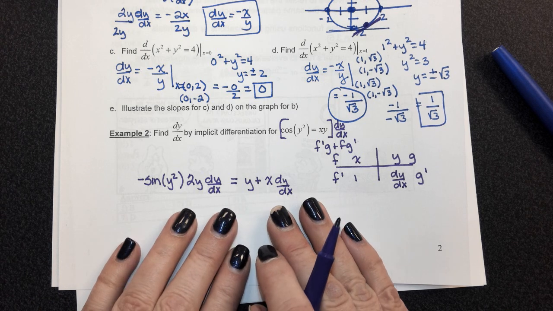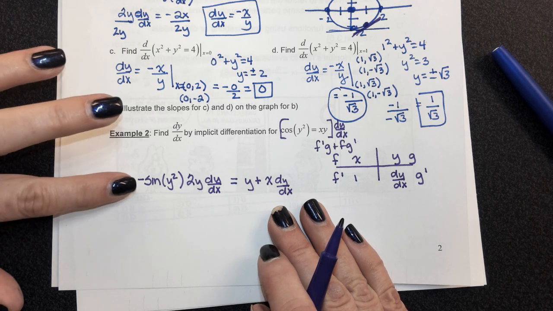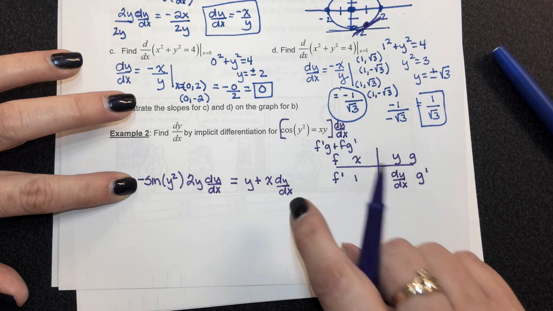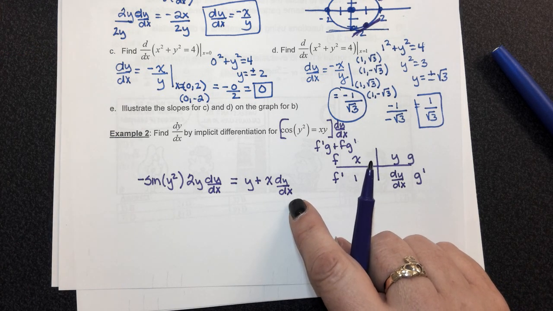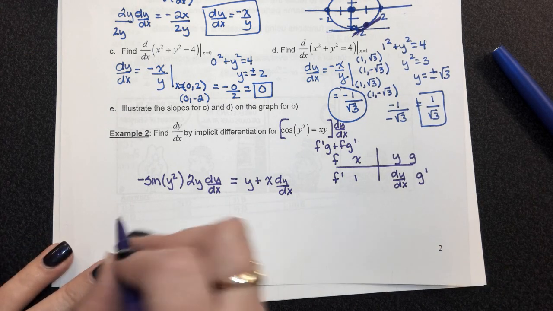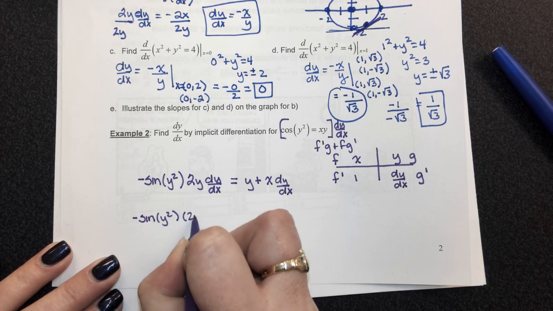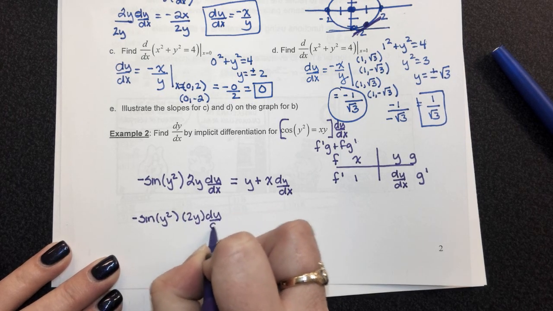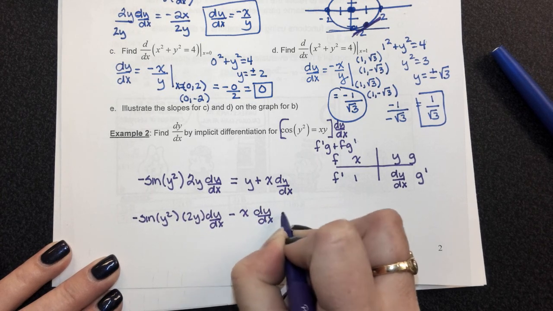So now you want to solve for dy dx. So how are we going to solve for dy dx? Remember, you're not solving for y, we're solving for dy dx. You have a term on the left that has dy dx, you have a term on the right that has dy dx. So you want to make sure you gather all of your terms that have a dy dx on one side of the equation. So we have negative sine of y squared times 2y dy dx minus x dy dx is equal to y.